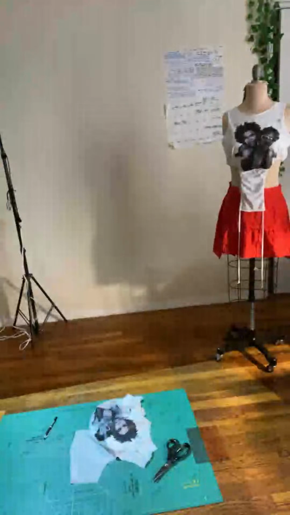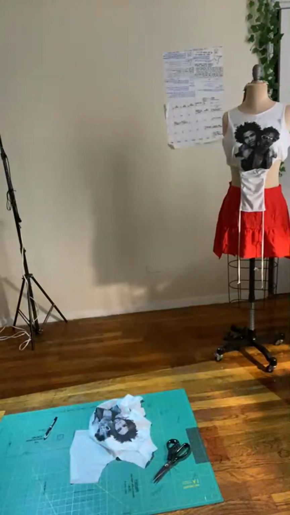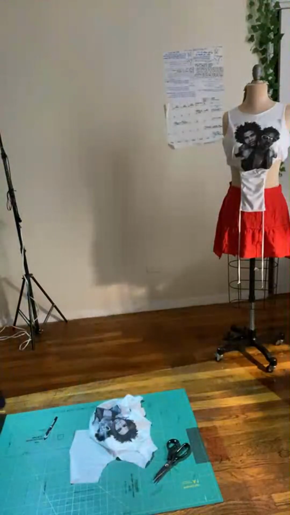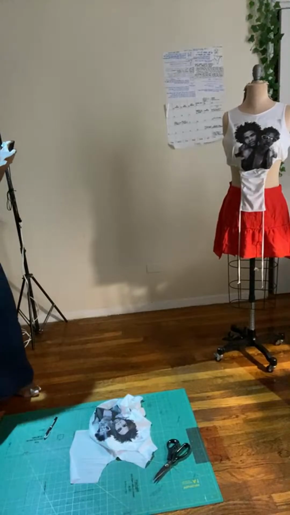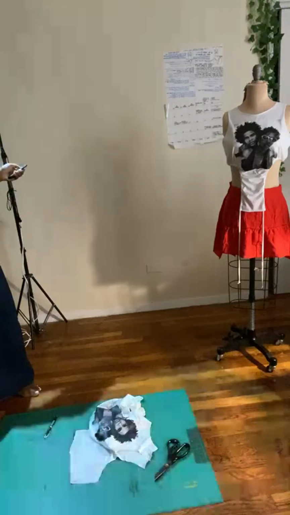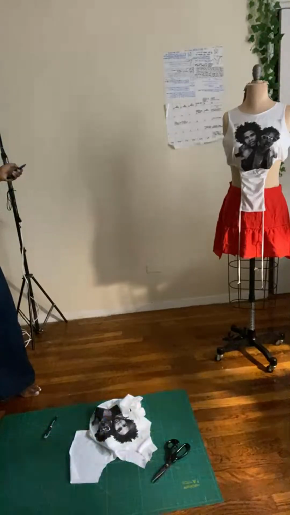So, showing the pattern pieces, I have 3 main pattern pieces. And I'm actually done with the projector, so I'm gonna turn this off. Cool.